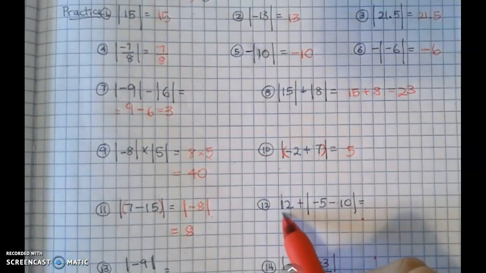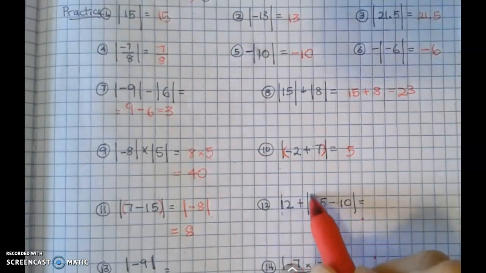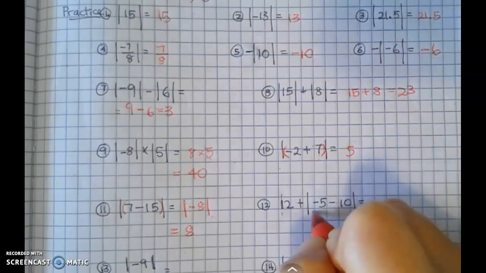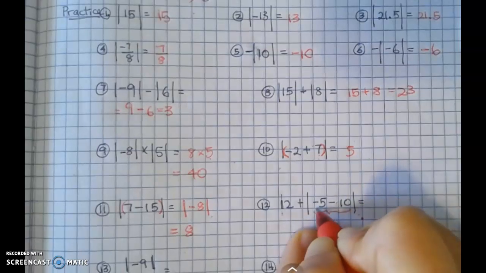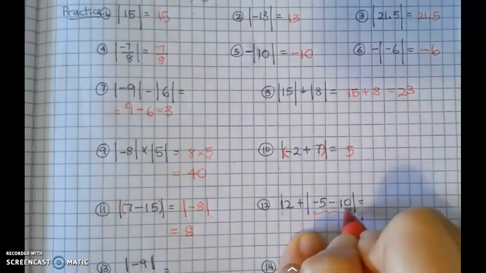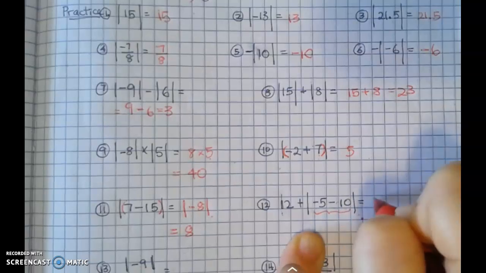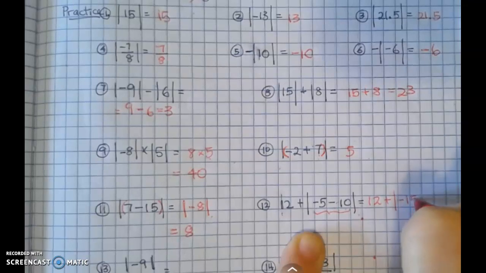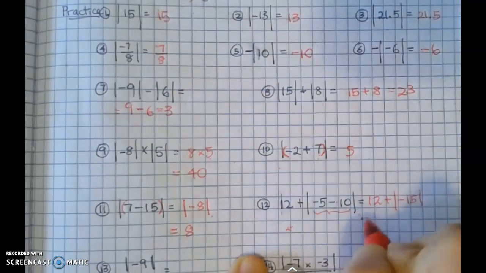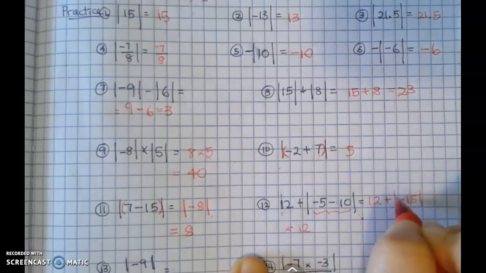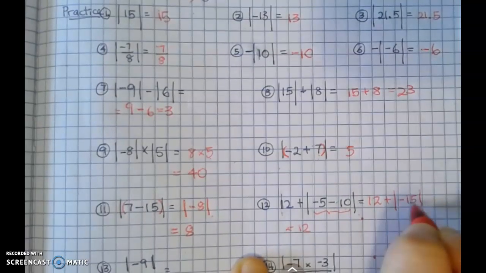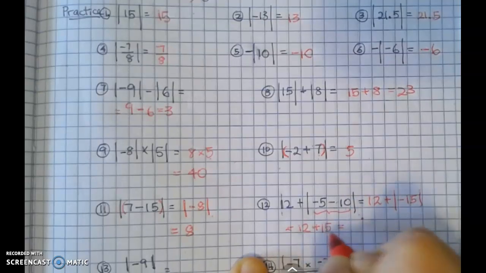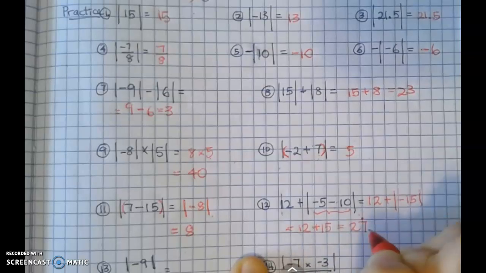Okay, here we have a number outside the absolute value, and there is my absolute value function here. So that means I need to evaluate this first. What's negative 5 minus 10? It's negative 15. So now we have 12 plus the absolute value of negative 15. We can't do anything about 12, but we want to get rid of this absolute value function. Once we do that, it pops out positive 15. So the answer is 12 plus 15, which is 27.